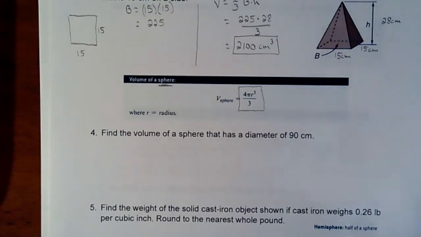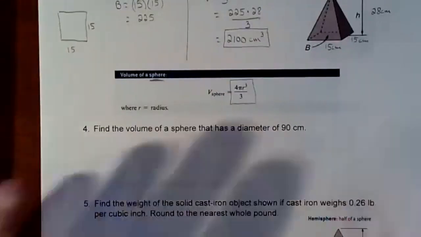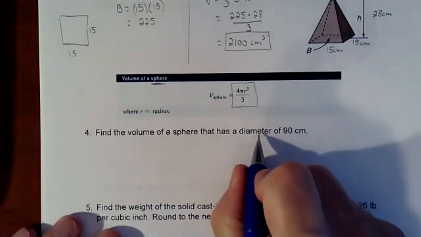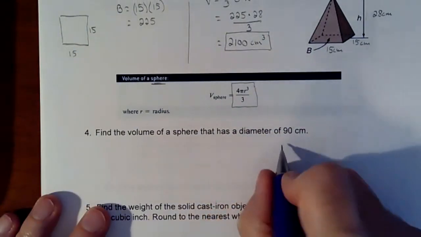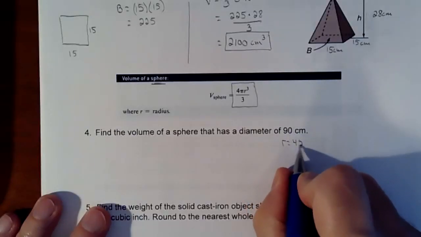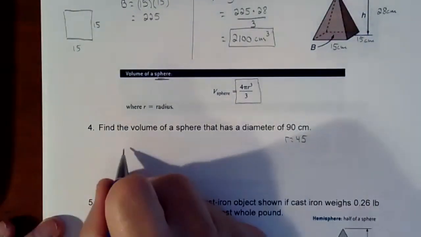The only measurement you need is the radius, and you just plug it into the formula. So usually spheres are very straightforward types of problems. There's not a whole lot of extra side work. It's just figure out what the radius is, and if you have the radius, you're good to go. Well, they don't give us the radius. They give us the diameter. So if the diameter is 90, the radius is half of that, 45. And that's all you need.